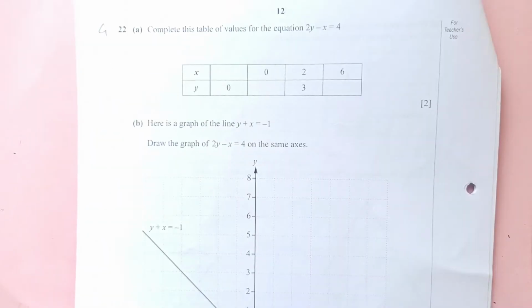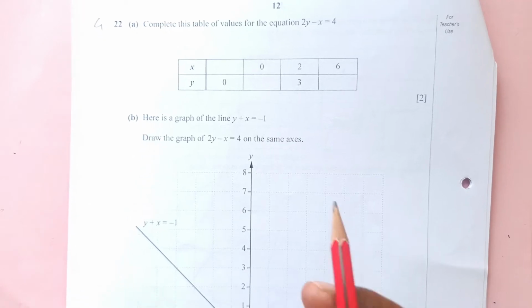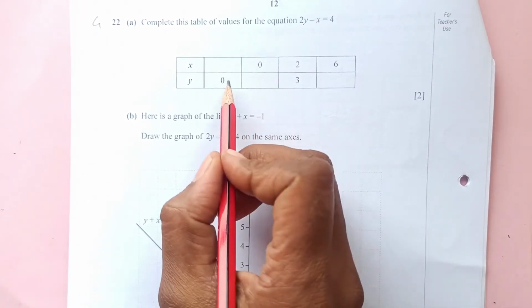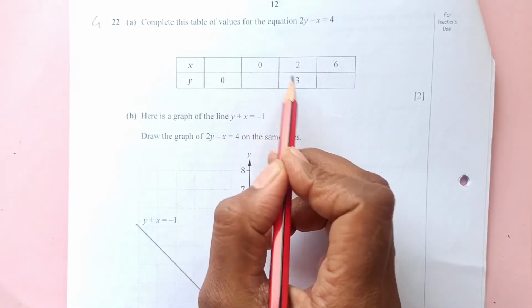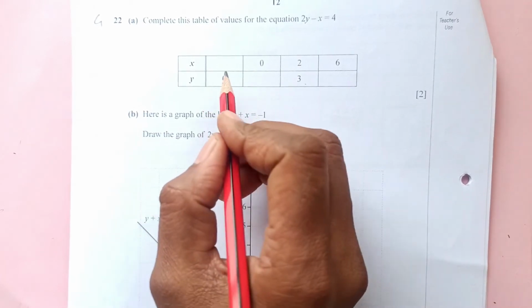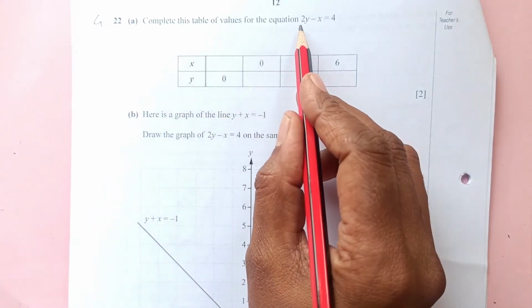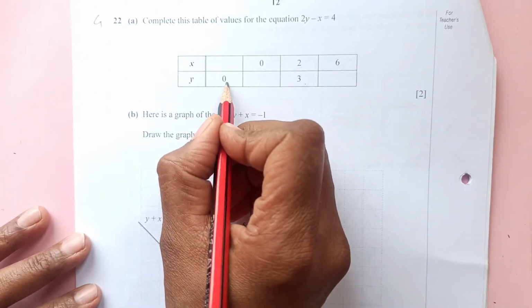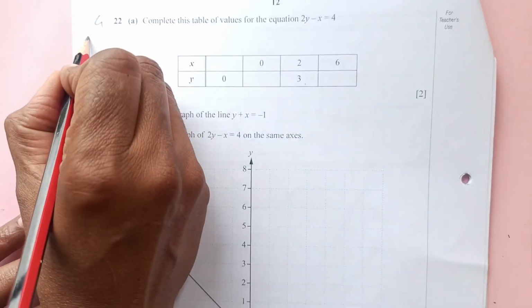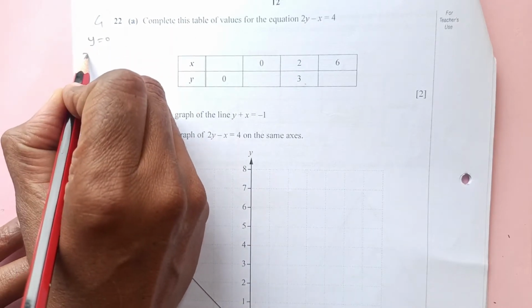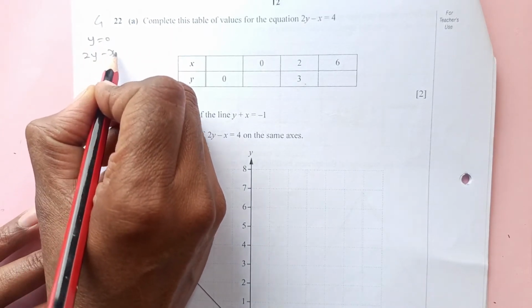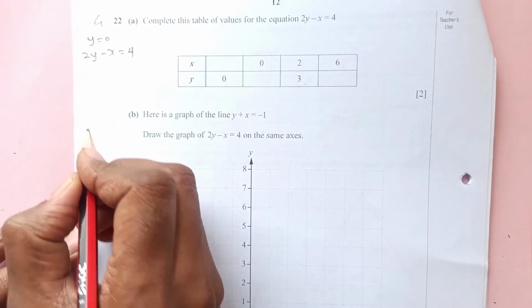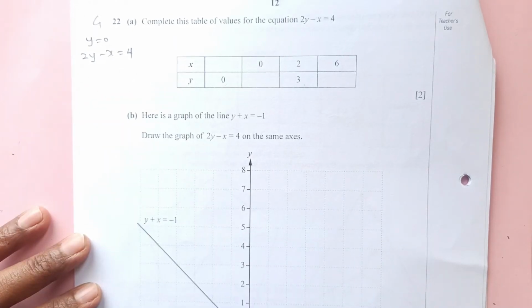Here is again almost a similar question, but I will do it for you because some values of y are given and some of x are given. Complete this table of values for the equation 2y minus x equals 4. First we have y is 0. When y is 0, we have the equation 2y minus x equals 4, so then we will have this one.